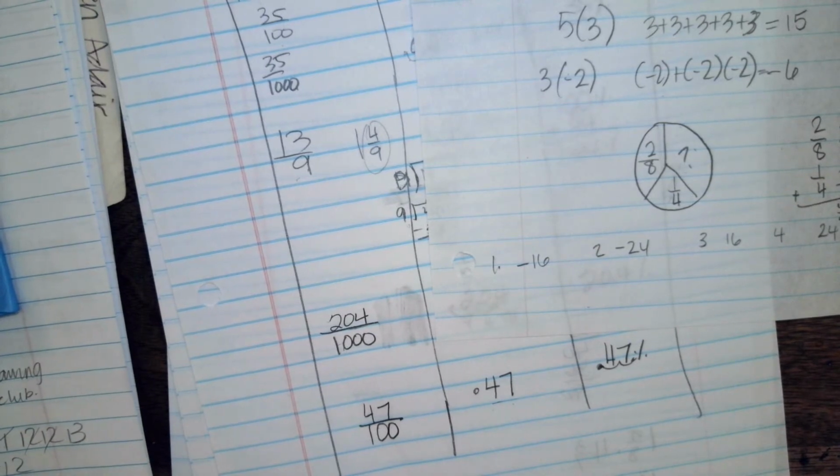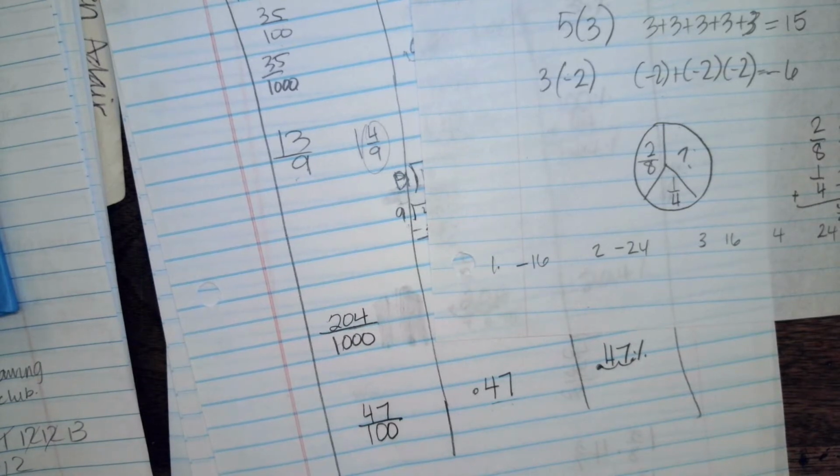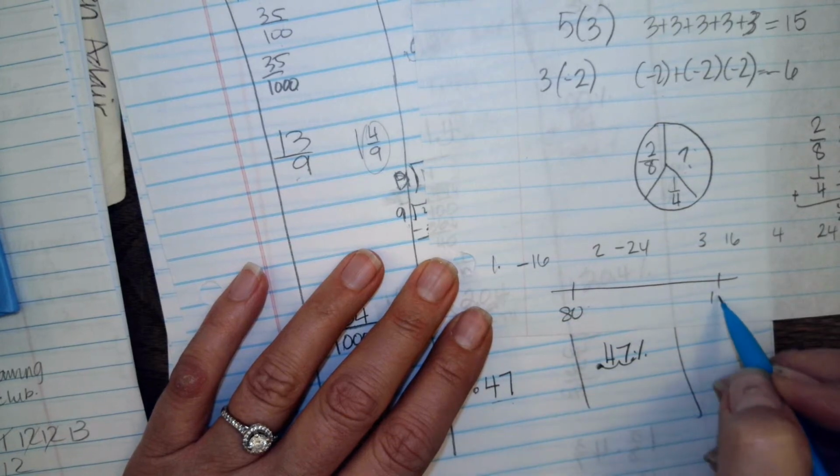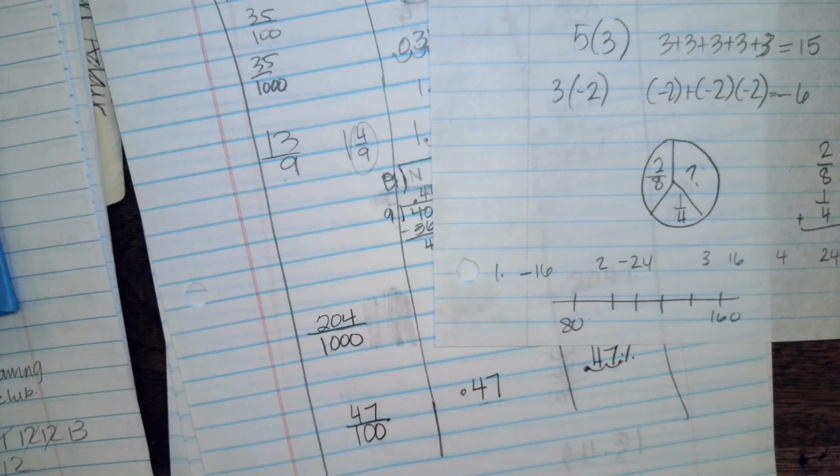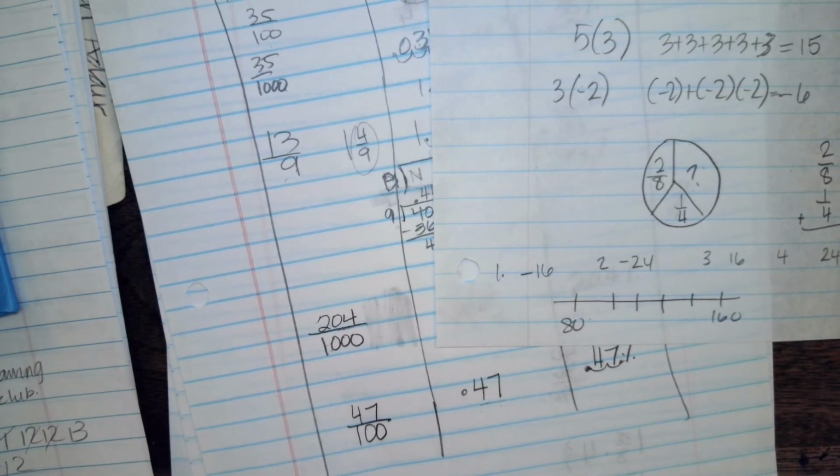Okay. So for the missing portion, I got 4/8, or 1/2.